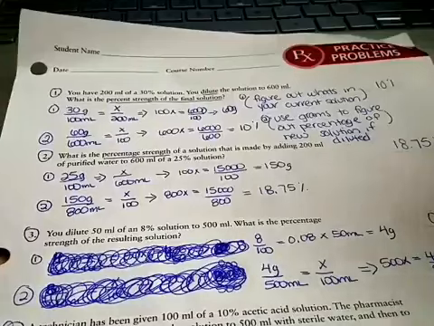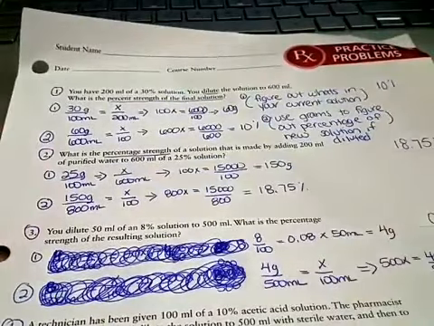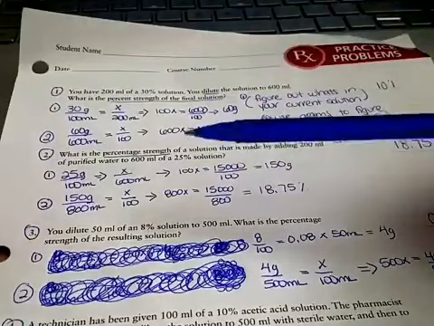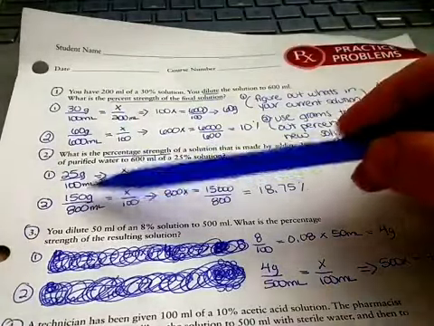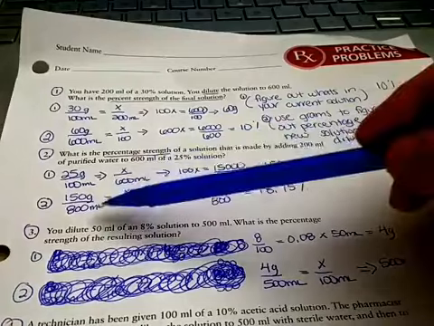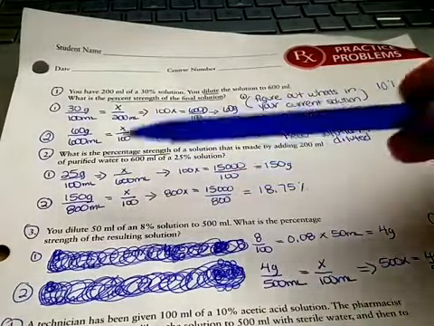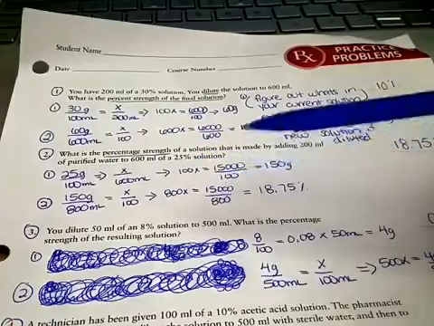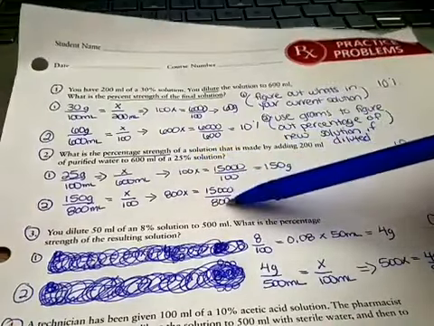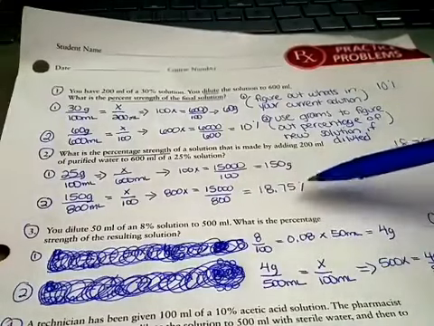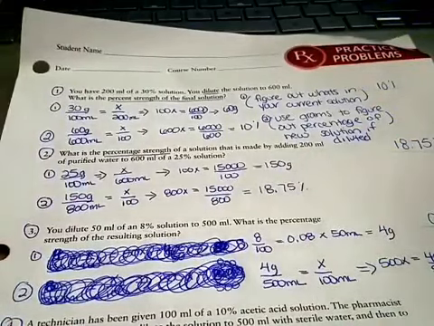So 150 in 800 is what in 100? It's basically what it means. So we crisscross 150 times 100. 800 times x is 800x, 150 times 100 is 15,000, divided by your 800, you get 18.75, which is your new percentage strength.